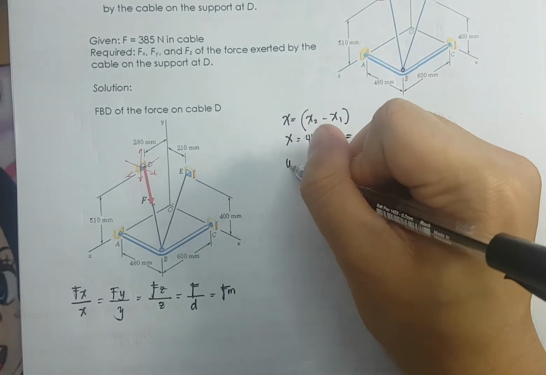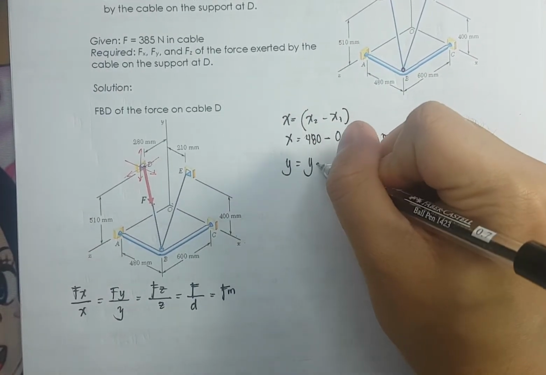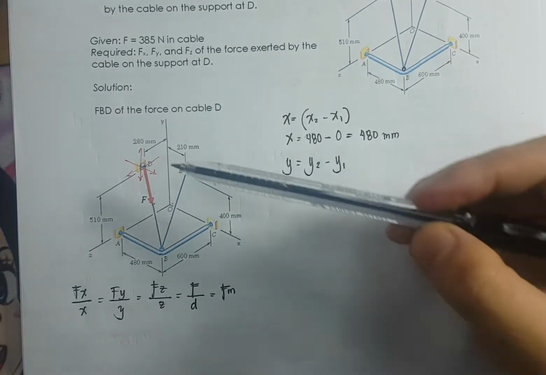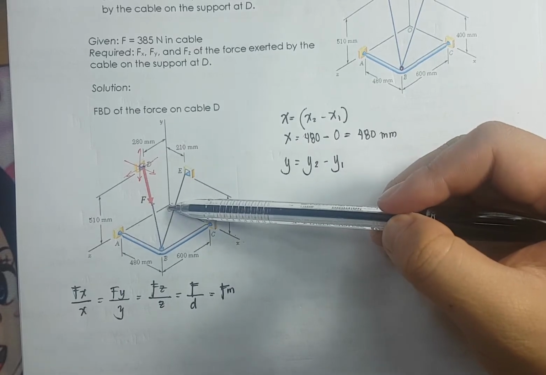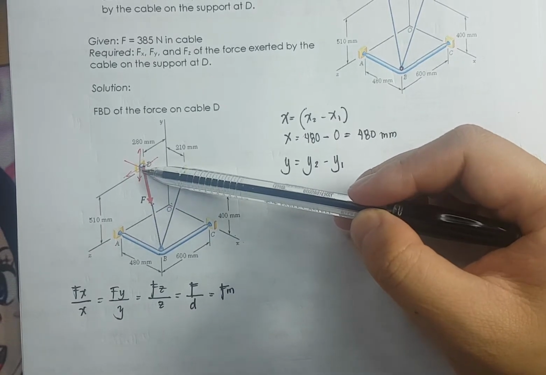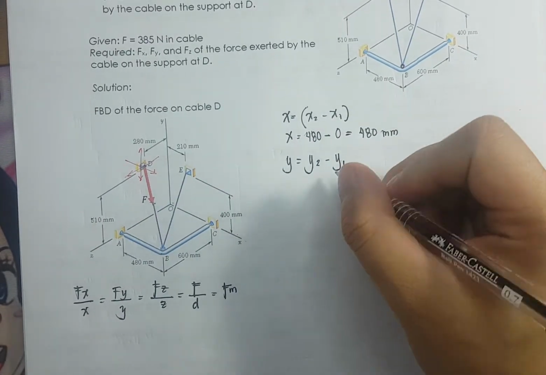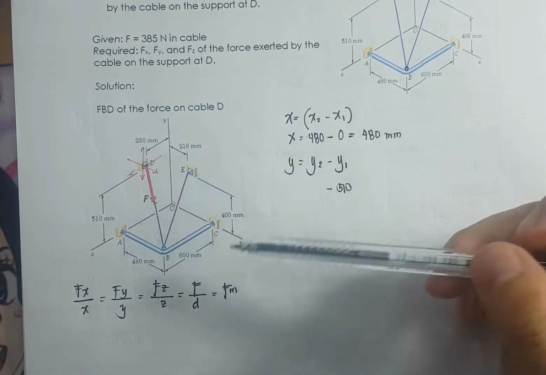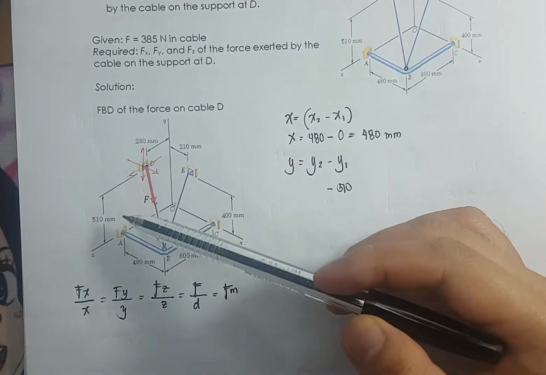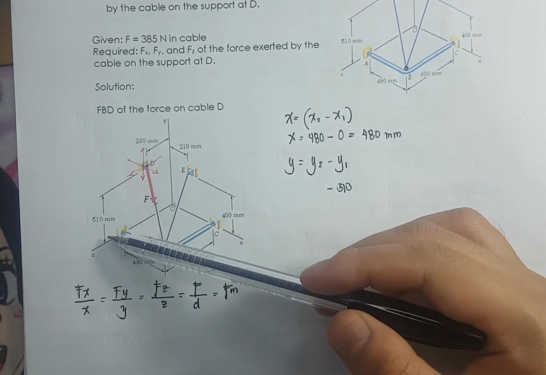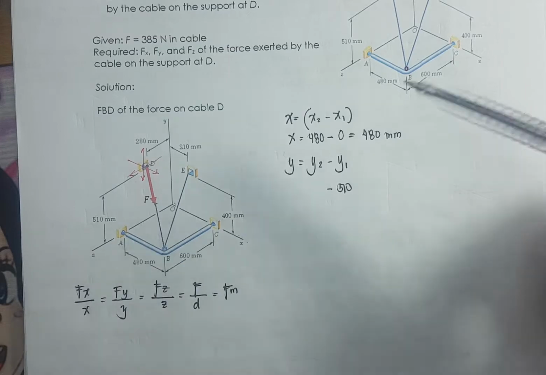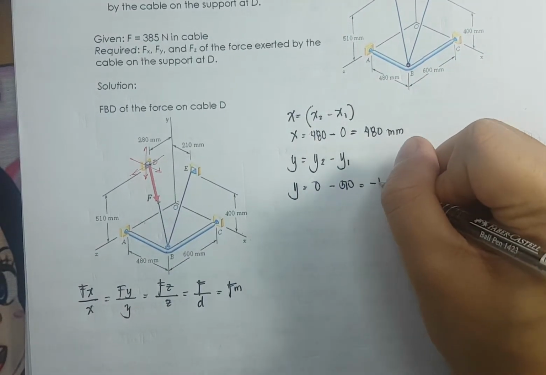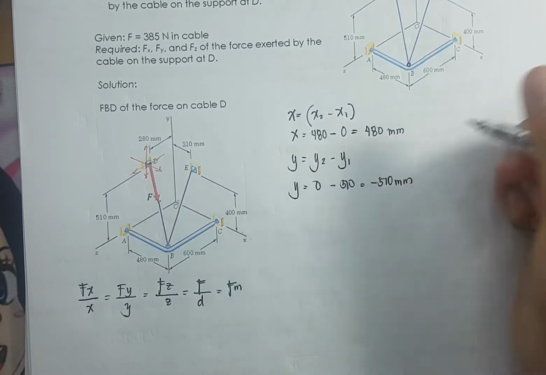Next would be the y. For the y, it is y2 minus y1. Now for the y, this is the y-axis from a height of 510. So y1 is 510 minus y2. What is y2? From 510, it went down to 0. Therefore, y is equivalent to negative 510 mm.